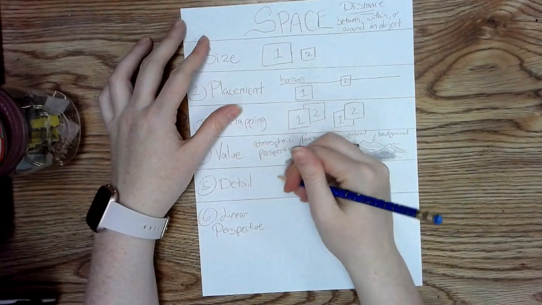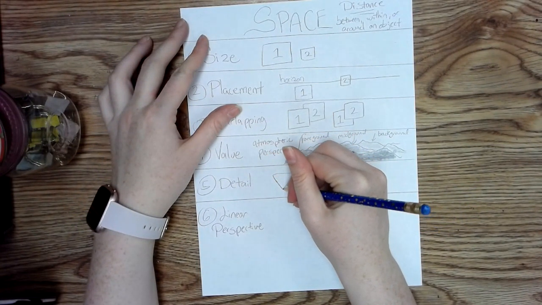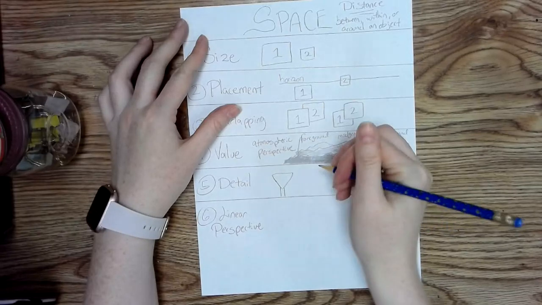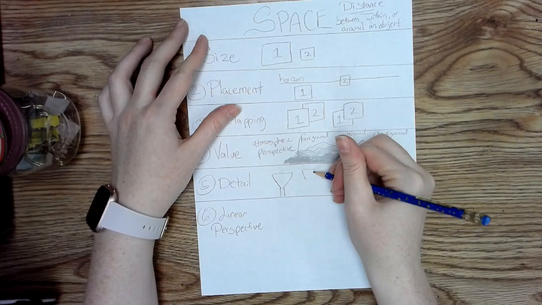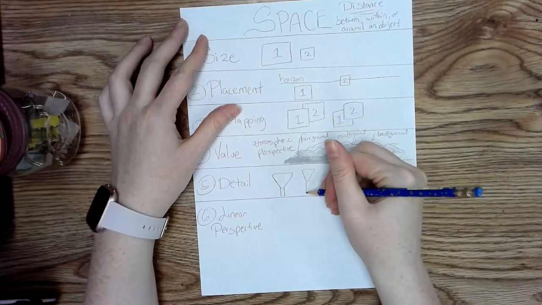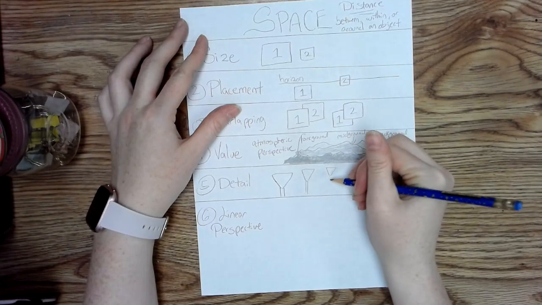So for this example, I'm going to do a few yield signs because they're simple shapes. They're just triangles. Let's do one here. And remember, they're going to move up towards the horizon as they go and get smaller too. Here's one a little bit smaller, a little further away. And here's a small one back here.